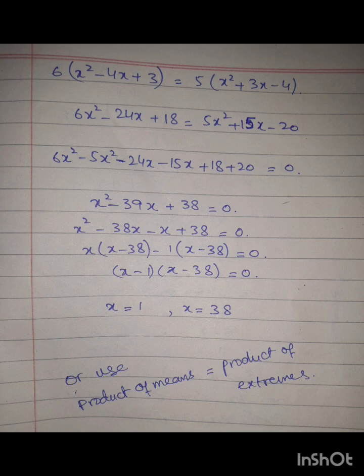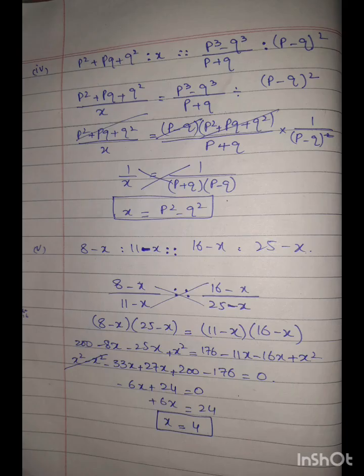There is another way of solving this question, which is you need to use the concept that the product of means is equal to the product of extremes. That is an easier method. Moving on to the fourth part. So in the fourth part, a formula will be used, which is p cube minus q cube is equal to p minus q into p square plus pq plus q square. So this is how you are going to simplify this, and x will be p square minus q square.